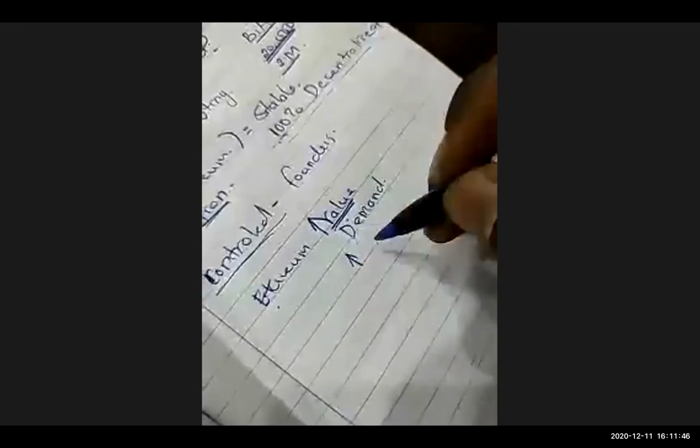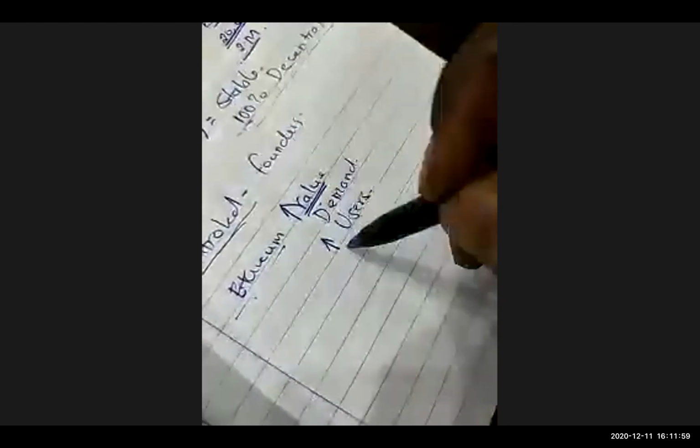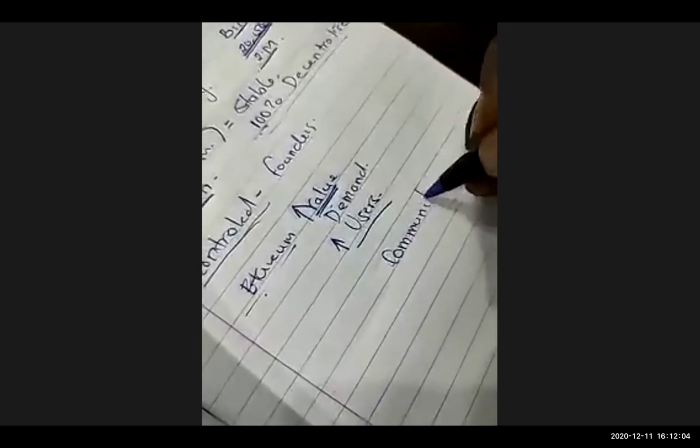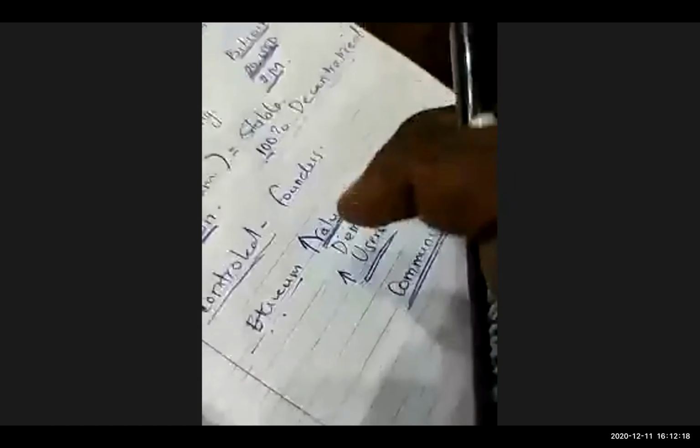And the only way to increase the demand of anything is by increasing the number of users who are using the same project or product. And the only way the founders of Ethereum understood that they could increase the number of users was to build a community. So they decided to build a community that is going to bring more users around Ethereum, so that the value of Ethereum will go higher.